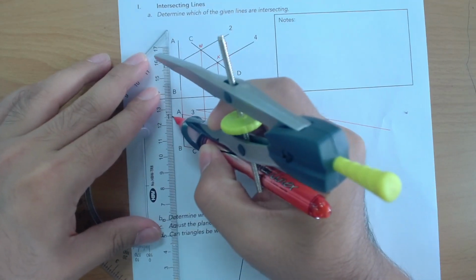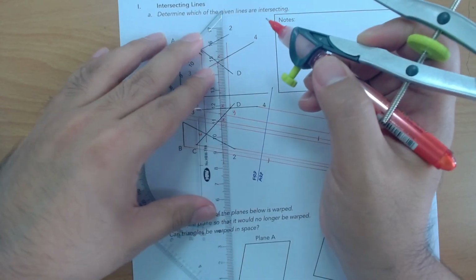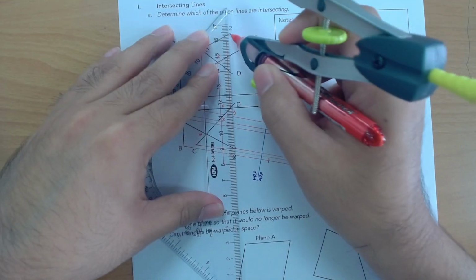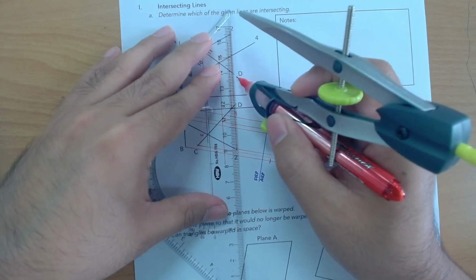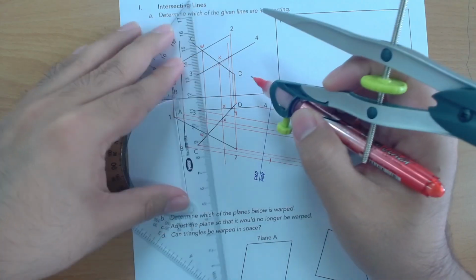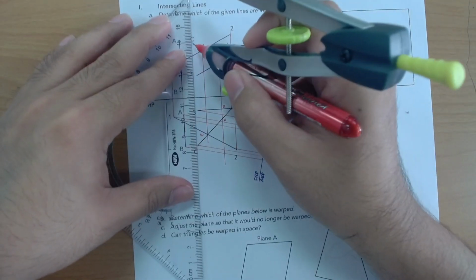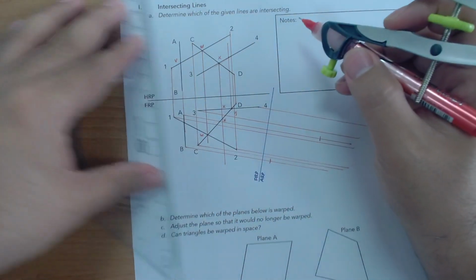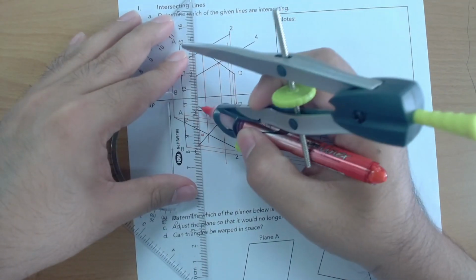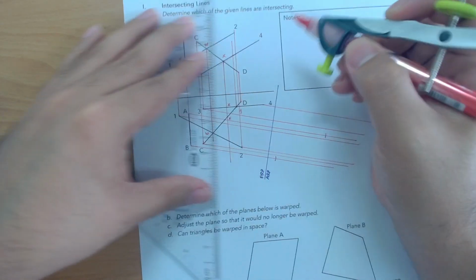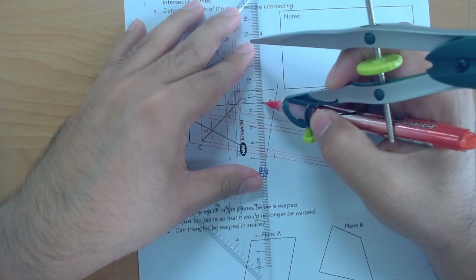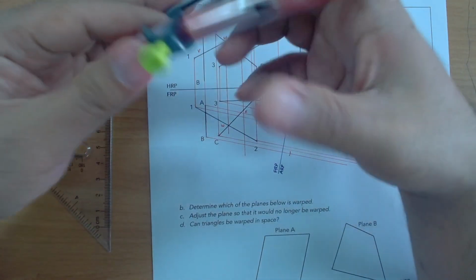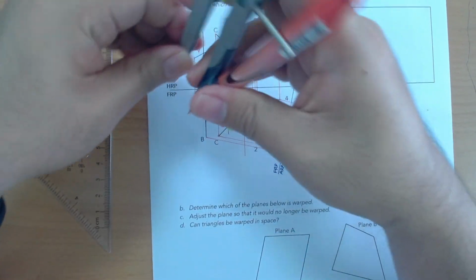So it's here. 2. Tapos C and D. And lastly, 3 and 4, no? Okay. So, distance of C, 1 pala, sorry.